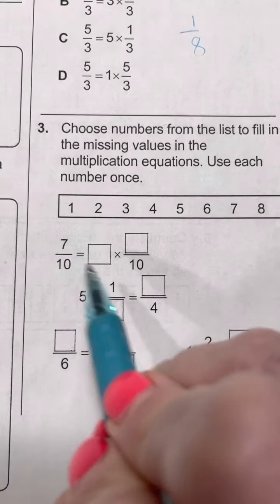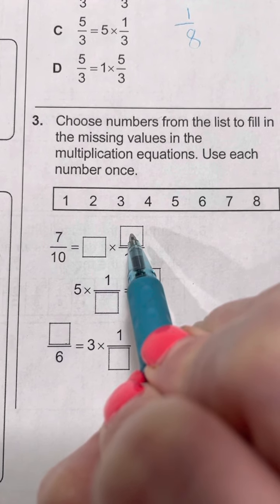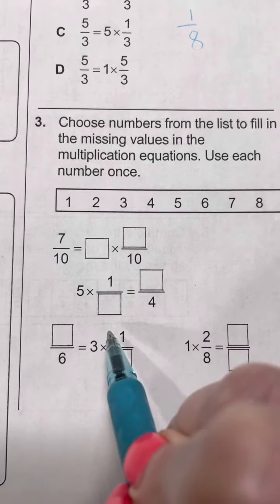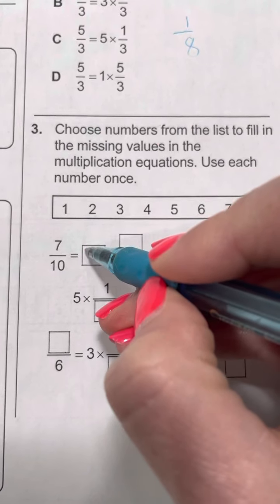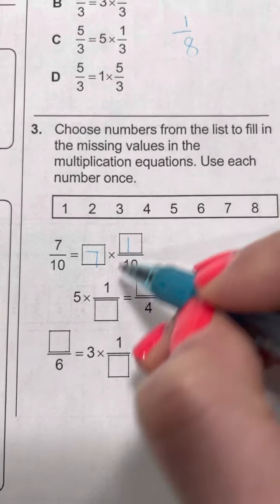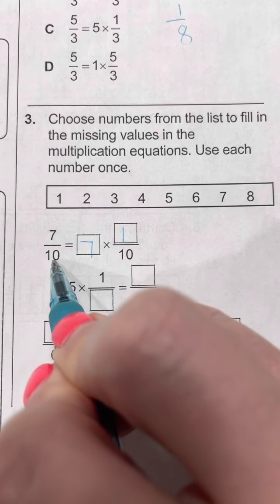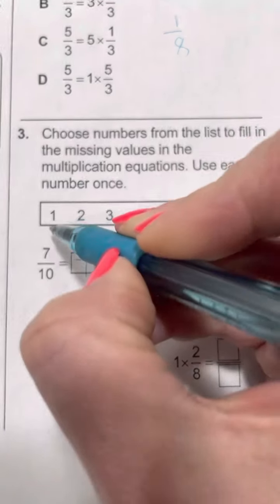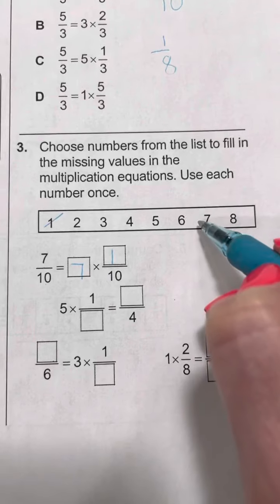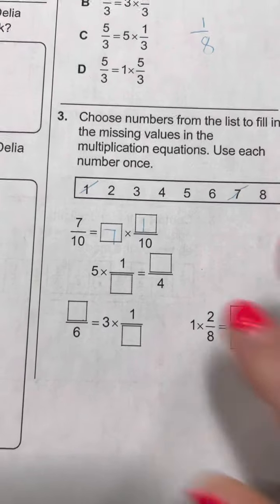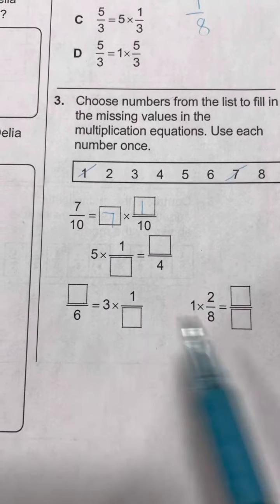So what times what would make 7? 7 times 1 makes 7. And remember, denominators stay the same. So I used a 1 and I used a 7. Okay, now you have to figure out the last 3.